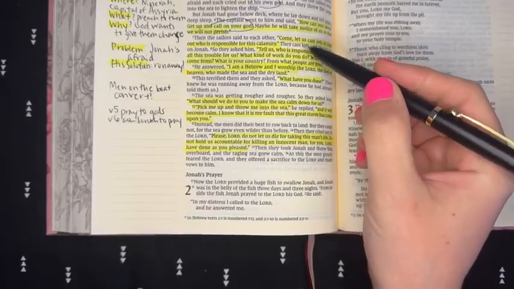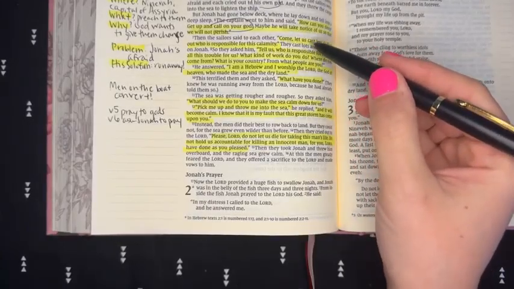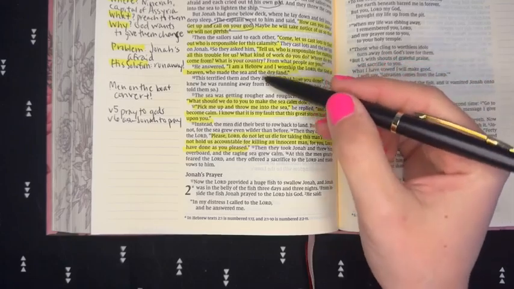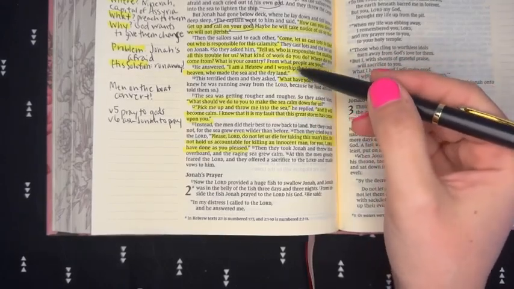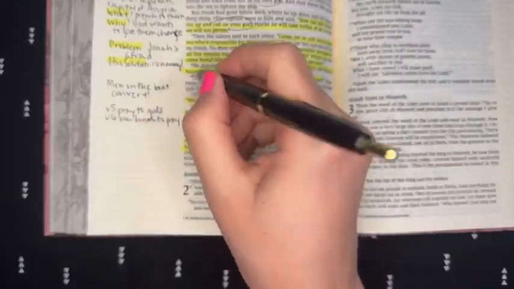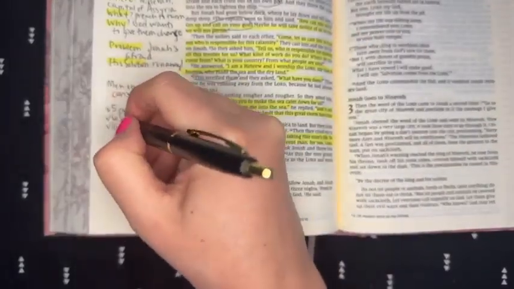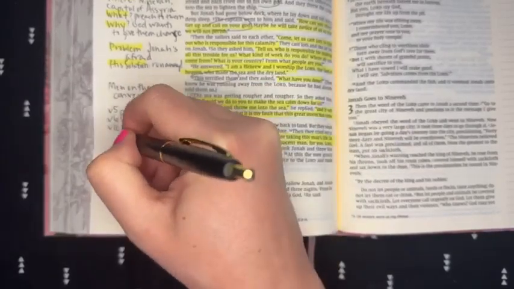Then over here, let's see. When Jonah says he's a Hebrew and worships the Lord, they're scared of that God. So verse 10, the men fear Jonah's God.